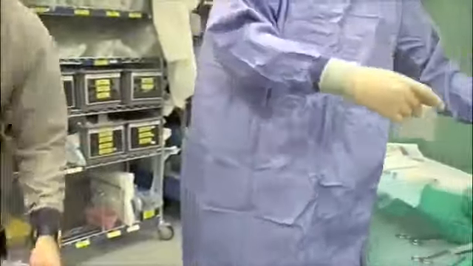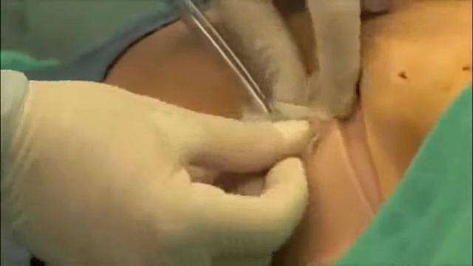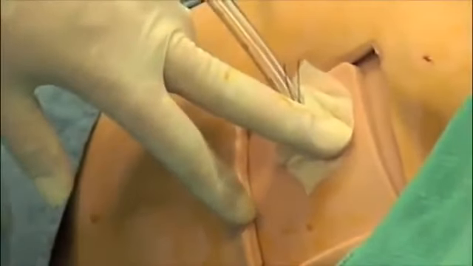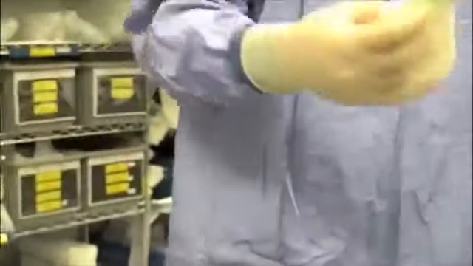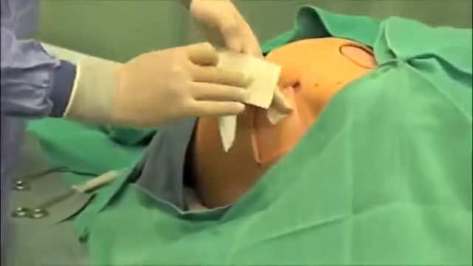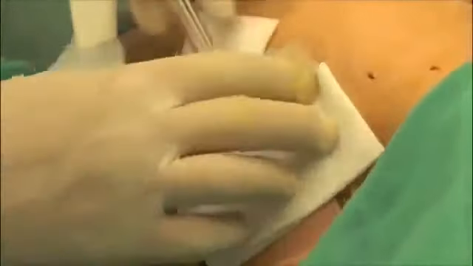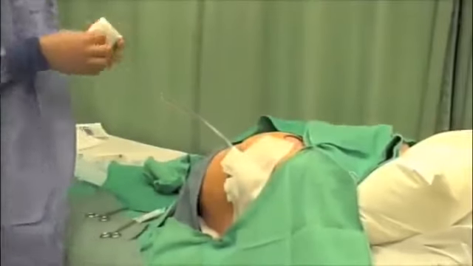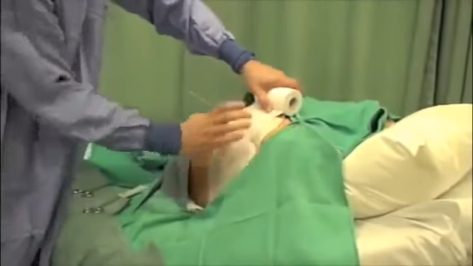Apply an occlusive dressing such as adaptic and drain sponges. Secure with Mefix. Tape the tube to the chest. A flexi-track may be used.